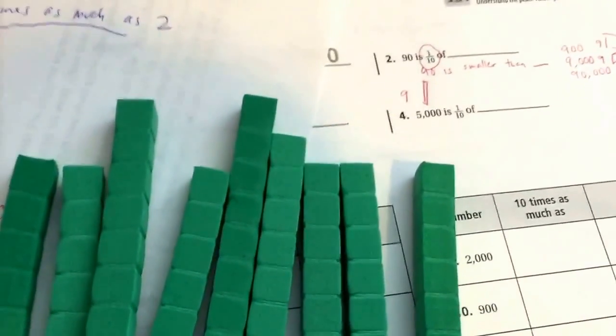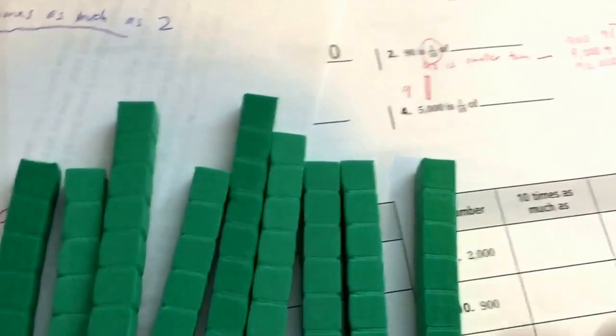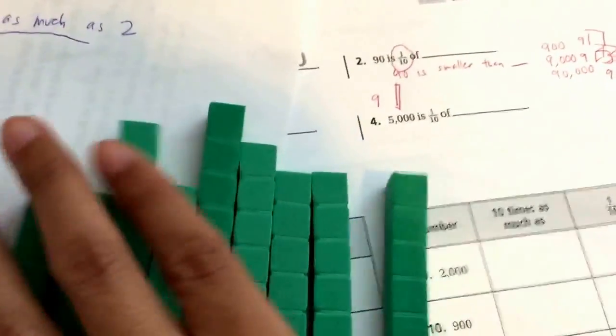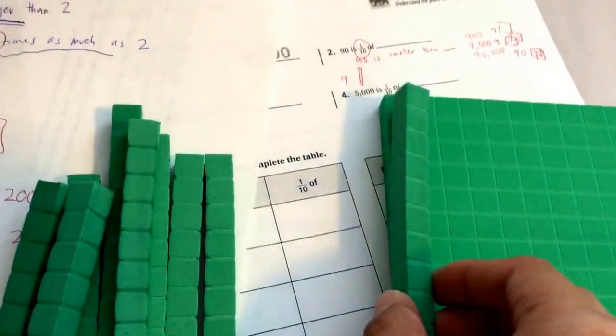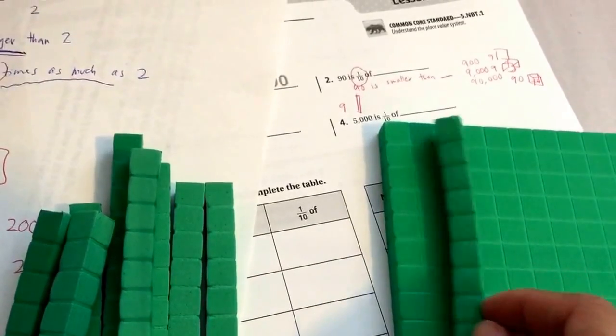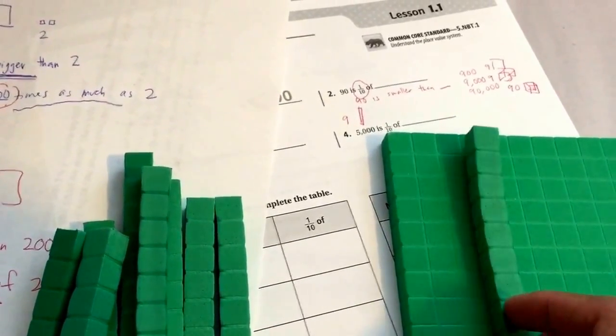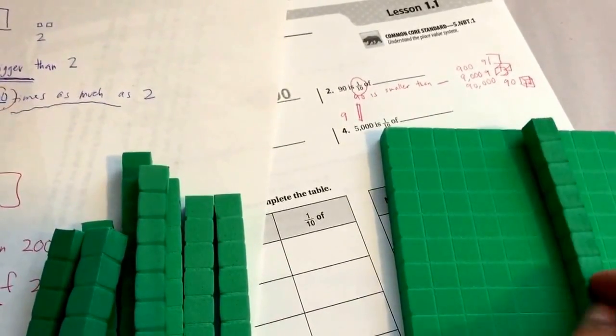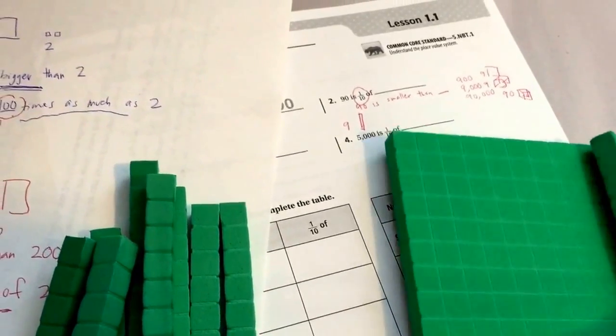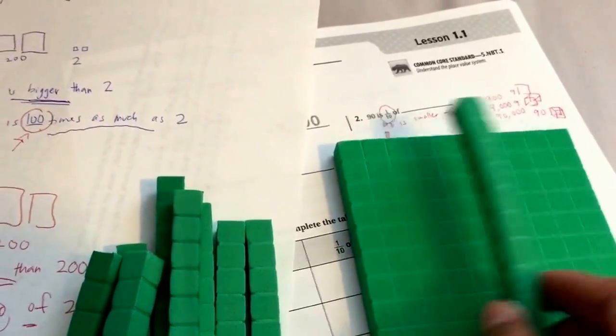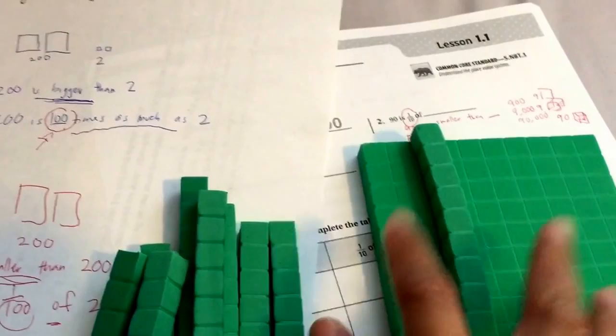Now, I'm going to start with 900 because that's our first option. Is that 1/10 of these? Well, let's take one and match it up with the other first. If I had 10 of these, 1, 2, 3, 4, 5, 6, 7, 8, 9, 10, it would be 900. So that's 10.